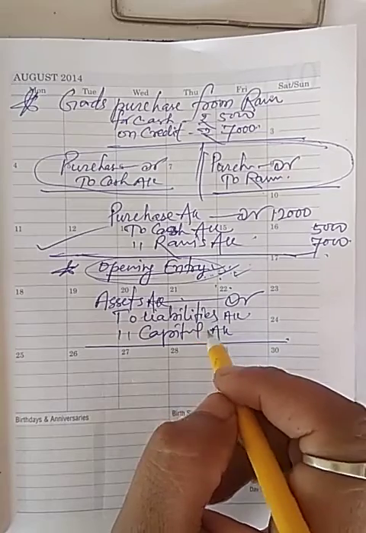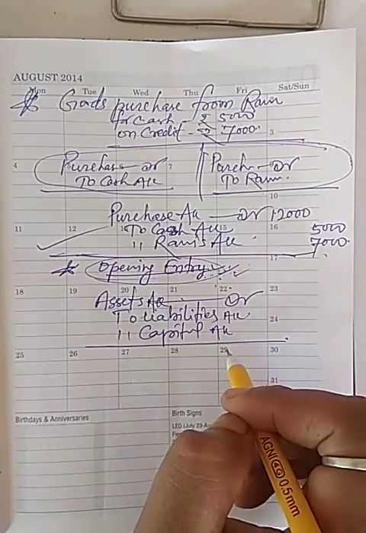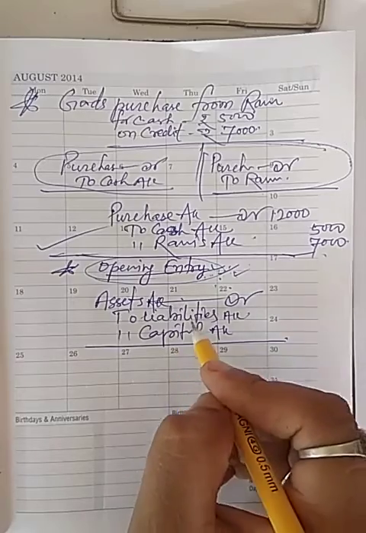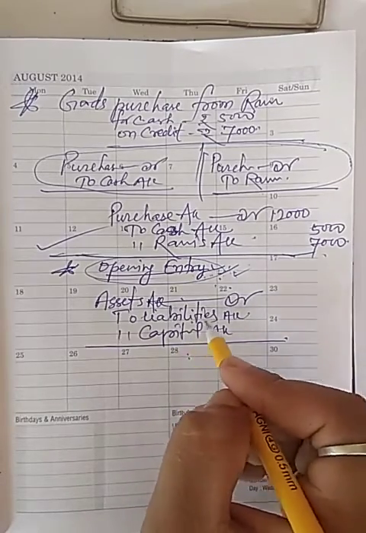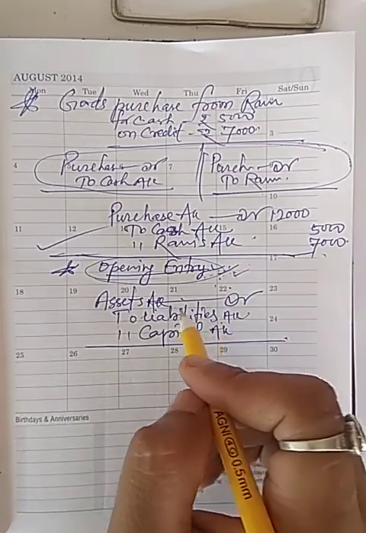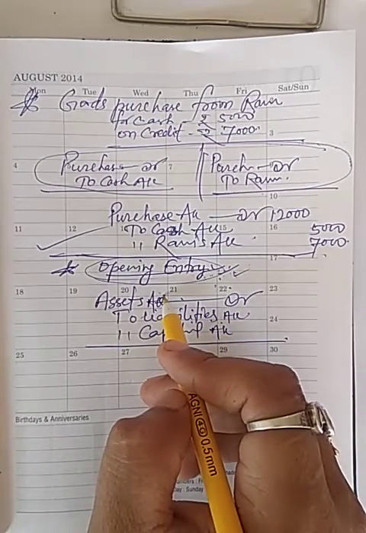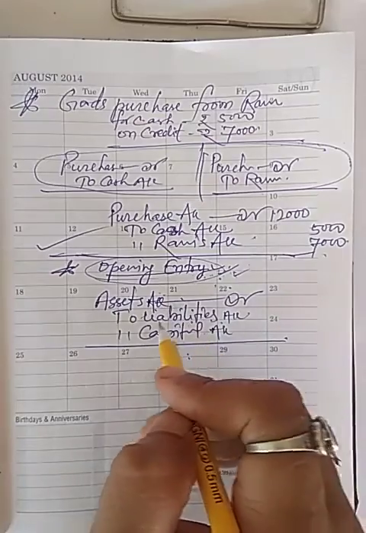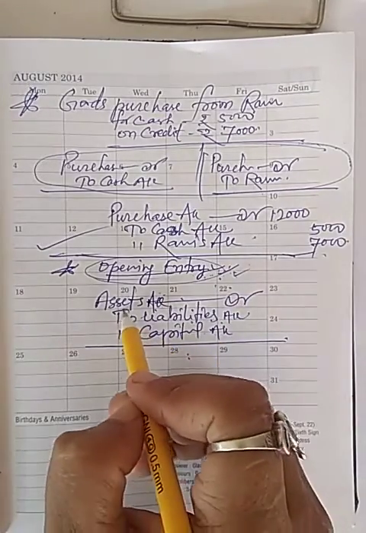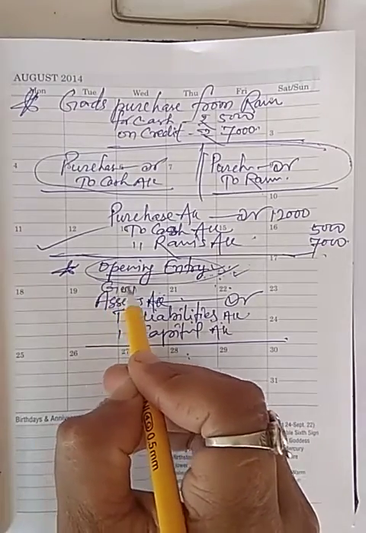So, on the contrary, if the total of liability exceeds the total of asset, the difference will be treated as the amount of goodwill.